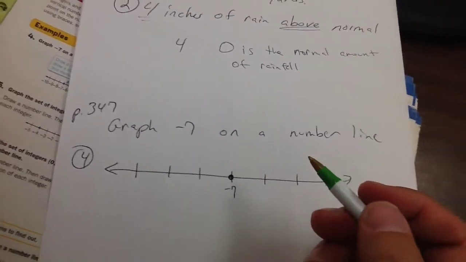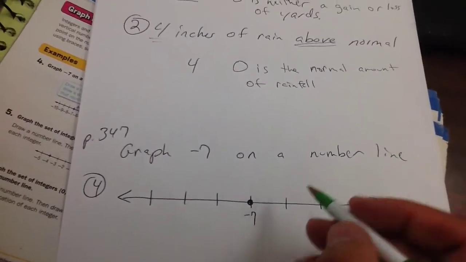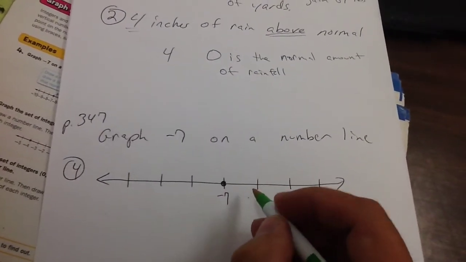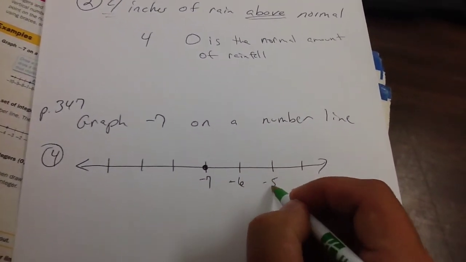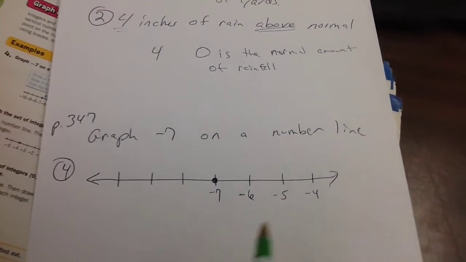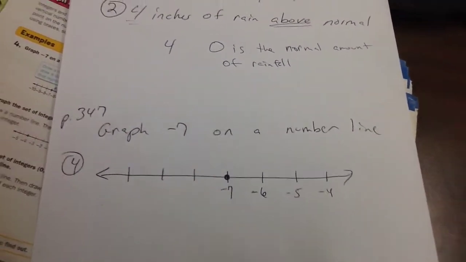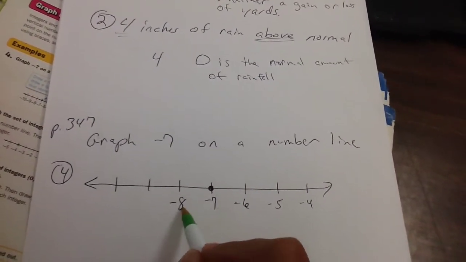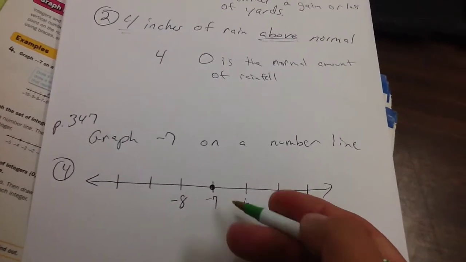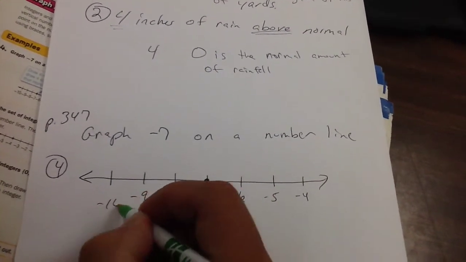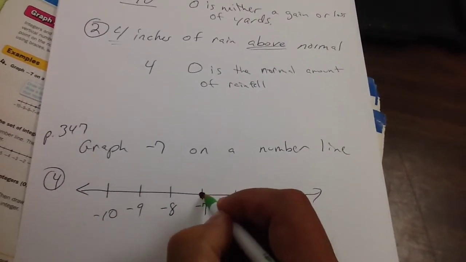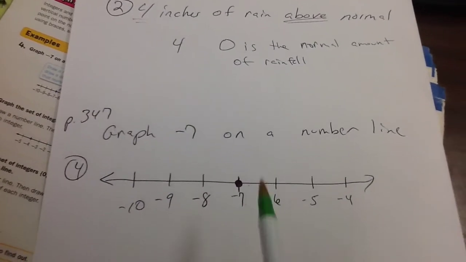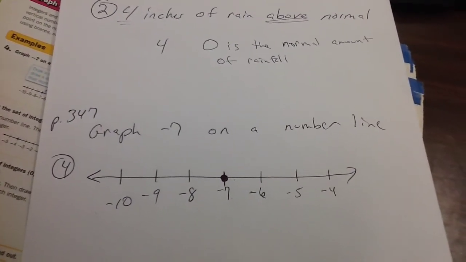Now, for reference purposes, we need to know which way the number line goes and how to count that. To the right of -7 is going to be -6, -5, -4, and so on. The numbers get larger as you go to the right. They get smaller as you go to the left. So this is a -8. Even though it's got a bigger number, it means it's farther away from 0. That means it's a smaller number. -9, -10. So graphing it, you put the dot on the line, not above it, not below it, on the line. And that's how you graph -7 on a number line.